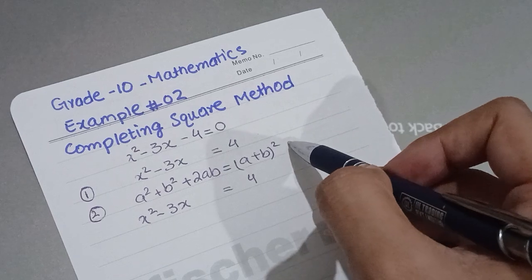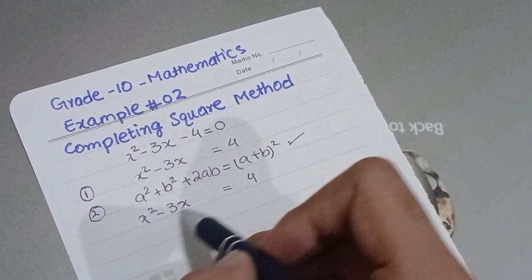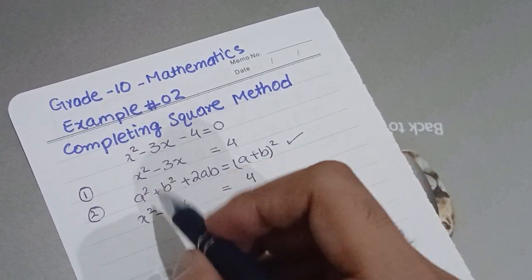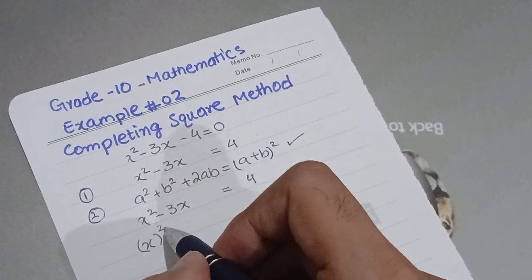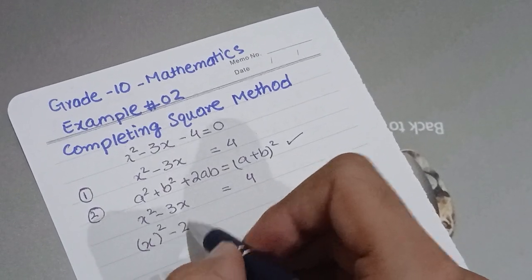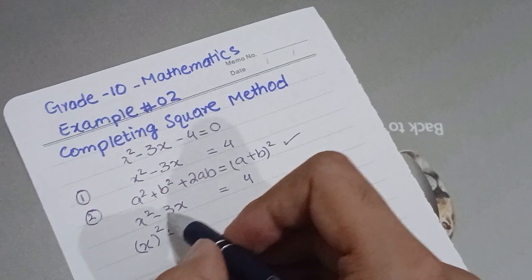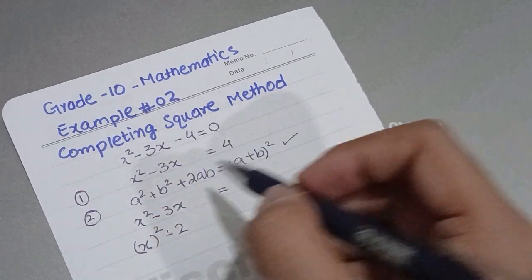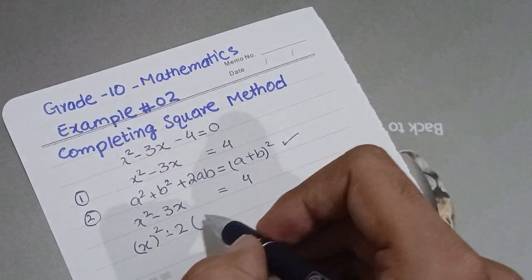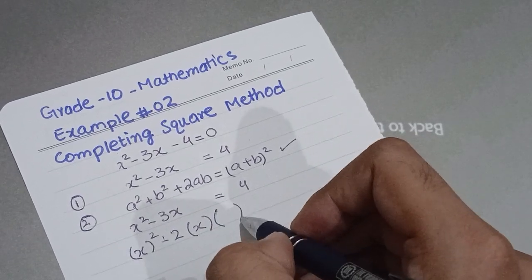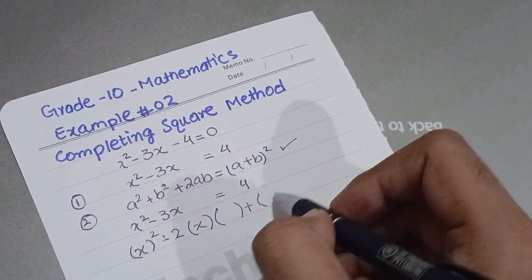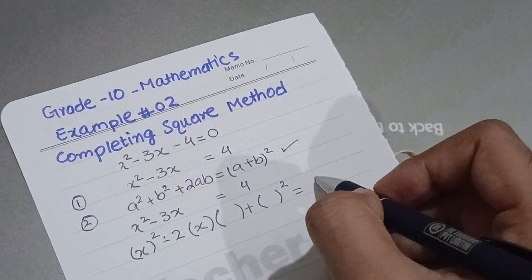If I want to complete this square, the original form remains the same. So what we will do, we write a square, meaning x square, minus 2, it's minus because we have minus in this problem. Then we write a, this is x, then b plus b square, which I will leave empty.